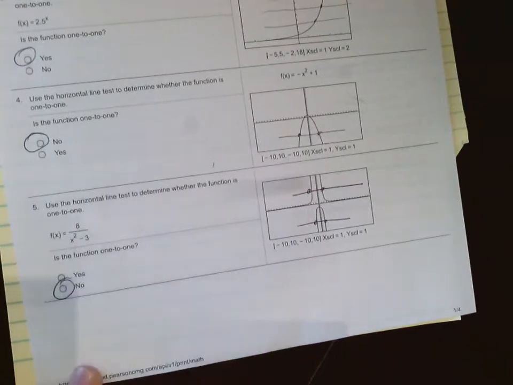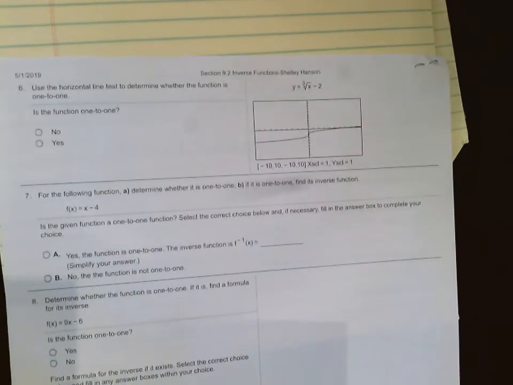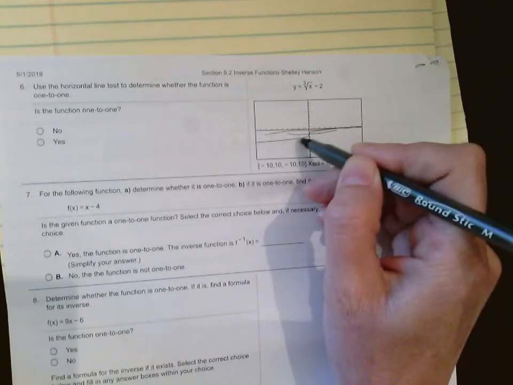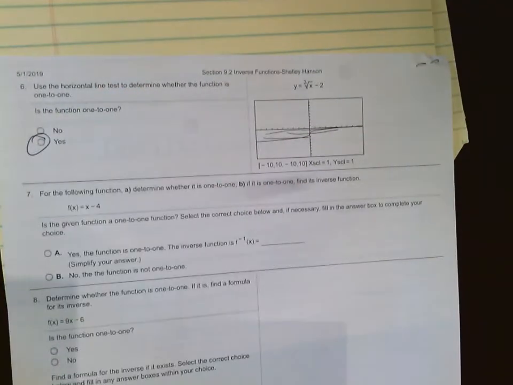So no, it is not a one-to-one function. And then the last one is number 6, using the horizontal line test again. It doesn't matter where I draw a horizontal line, it's only going to touch that graph one time. So yes, this does pass the horizontal line test, which means it is one-to-one.